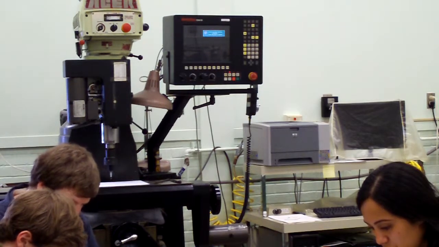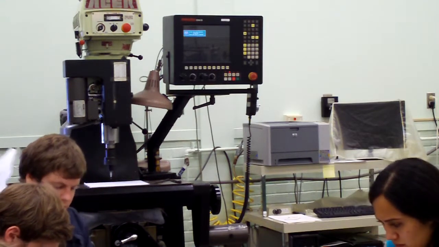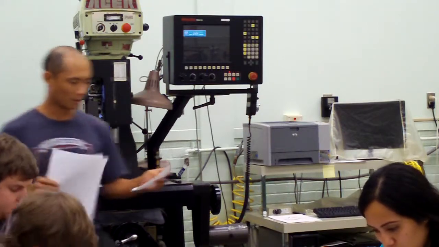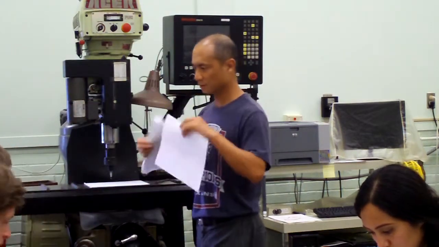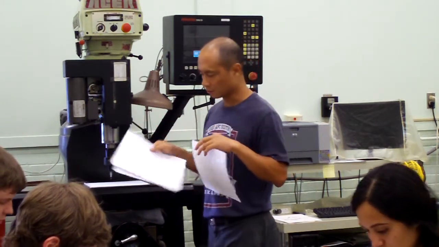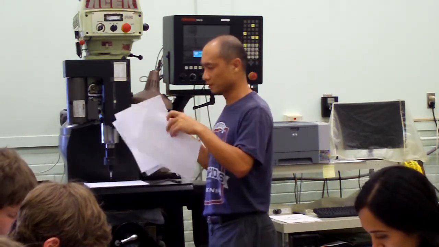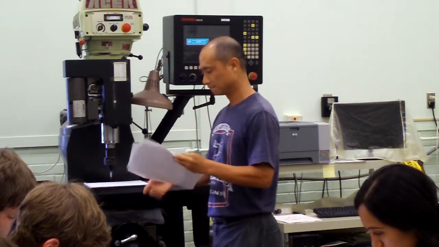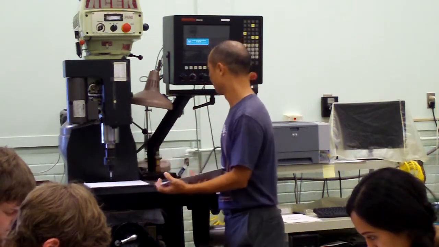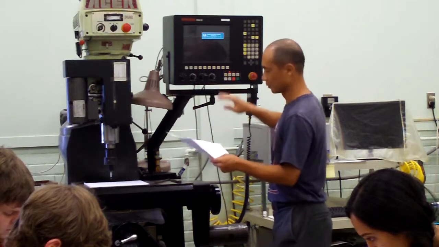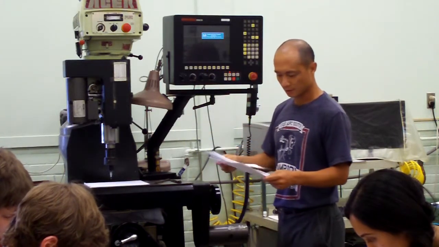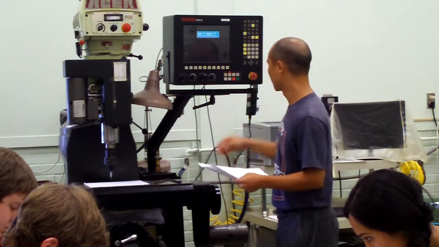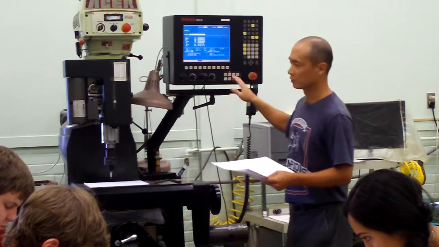And the second page is the code. The third page is a drawing. And this drawing is a house, so the second page, the code, is the code to create the house using the CNC machine. Before we discuss the specific code, let's look at how we control the machine.